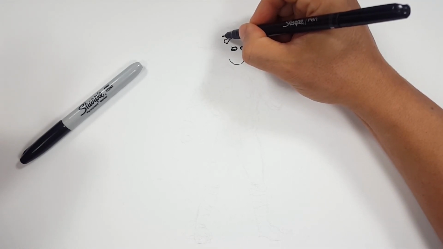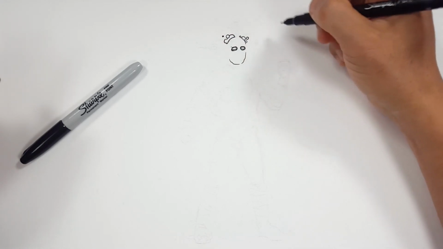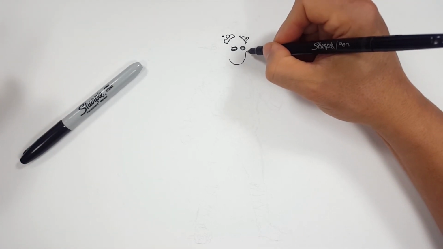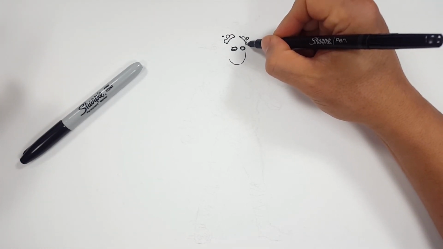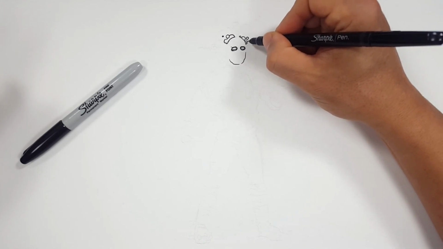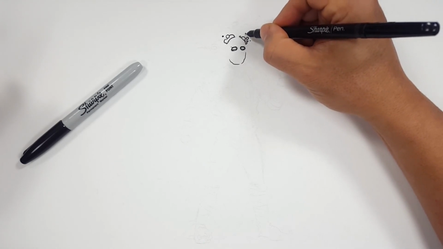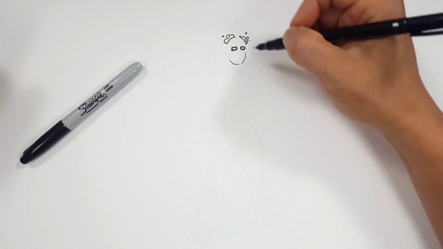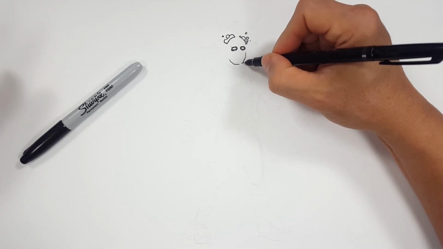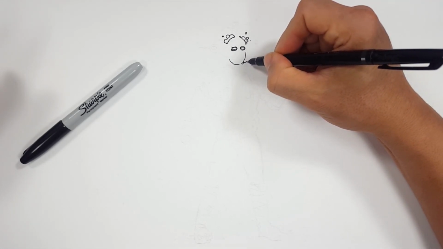Ooh, I like that. And I think I'll color them in, probably black. We'll see what I end up coloring them in. I'm going to connect the edges, like that's the strange nebulous space type kind of face that he's got.